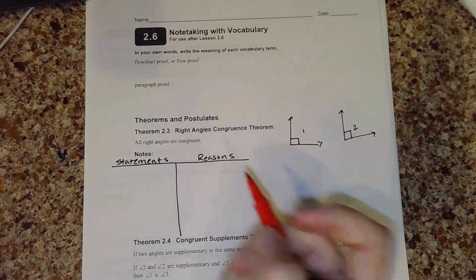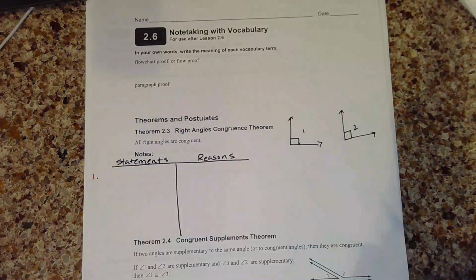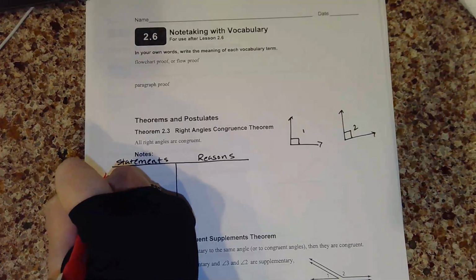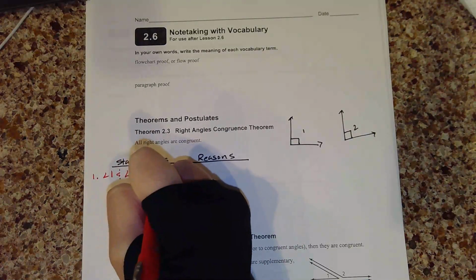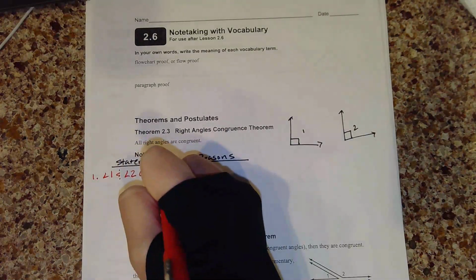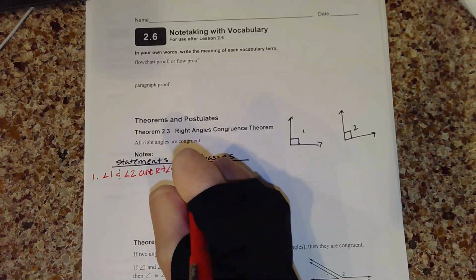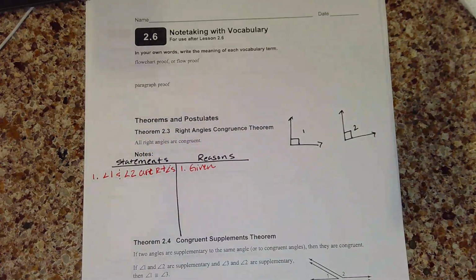I didn't really give you a specific given and proof. What I told you is that all right angles are congruent. So statement number 1, what we're provided with is that angle 1 and angle 2 are right angles. This is my given. So angle 1 and angle 2 are right angles. That's my diagram that I gave you, and that's our starting point.